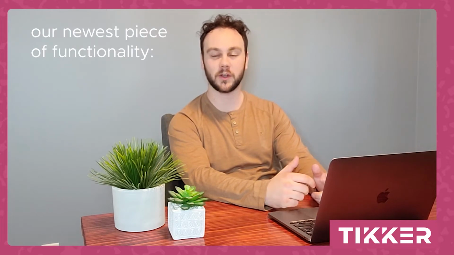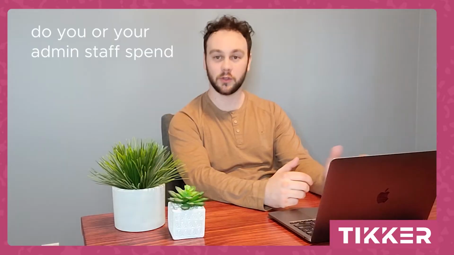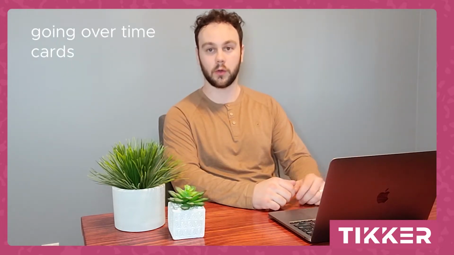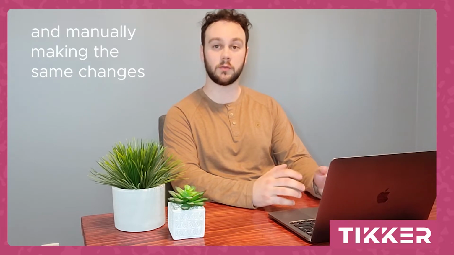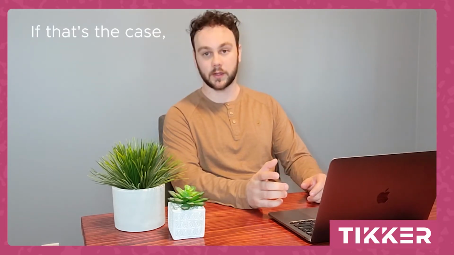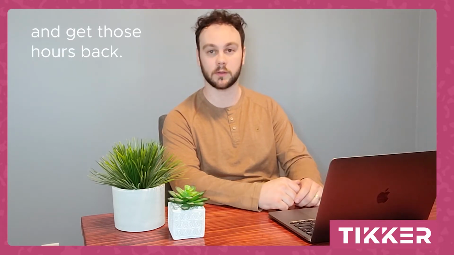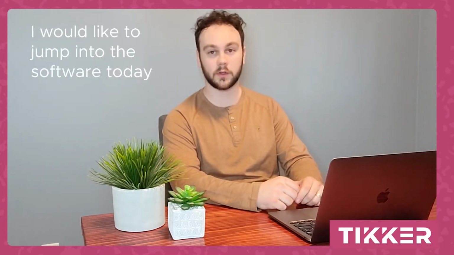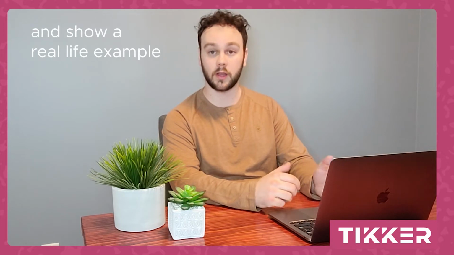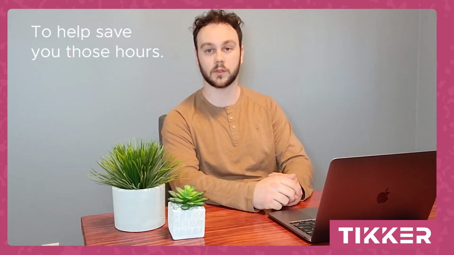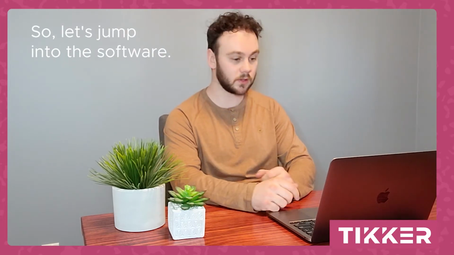Talk about our newest piece of functionality, time card automations. Do you or your admin staff spend multiple hours per week or per month going over time cards and manually making the same changes every time? If that's the case, time card automations will be able to help you save time and money and get those hours back. I'd like to jump into the software today and show a real-life example of how to implement and configure Tikker to help save you those hours. So, let's jump into the software.